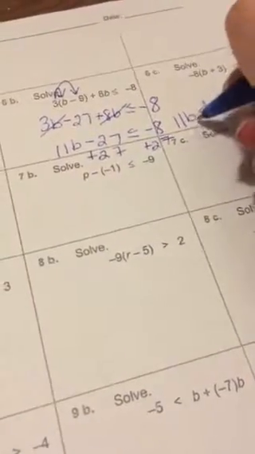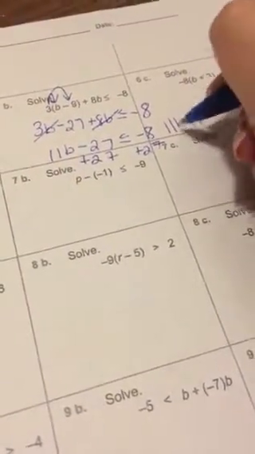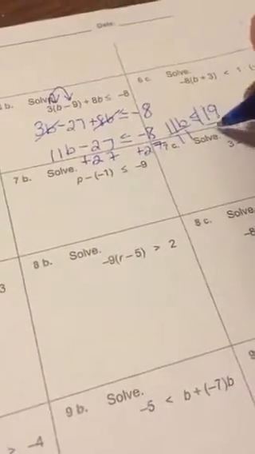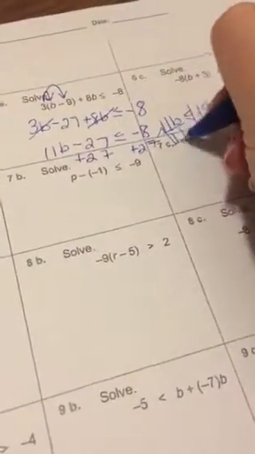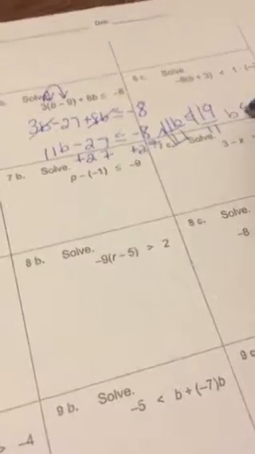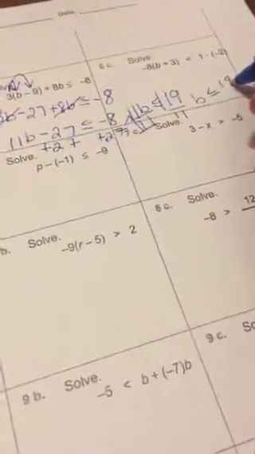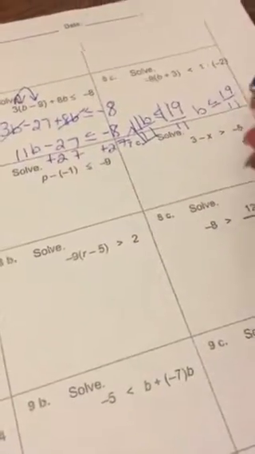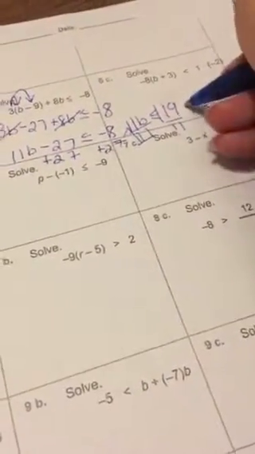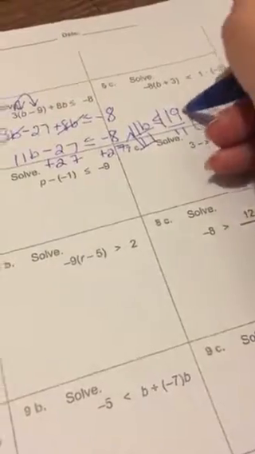19. Now I'm going to divide by 11, and then b is going to be less than or equal to 19/11. So you could leave it like that, you could turn it into a mixed number, decimal, it's up to you, but that is our solution.